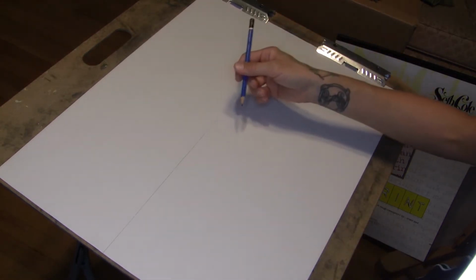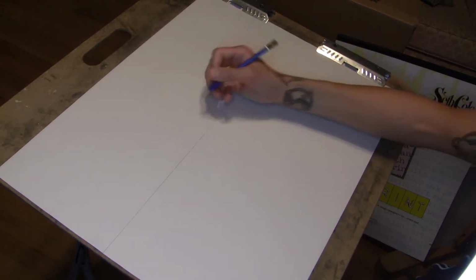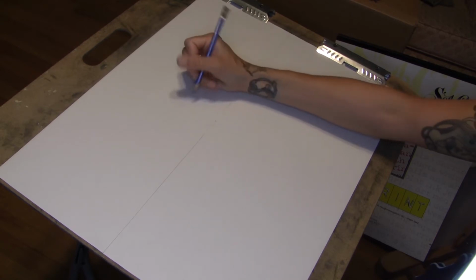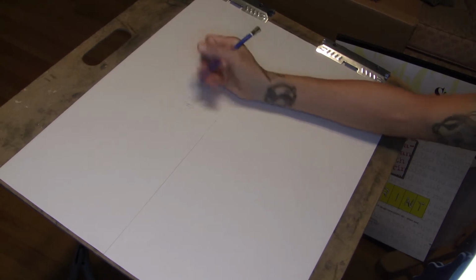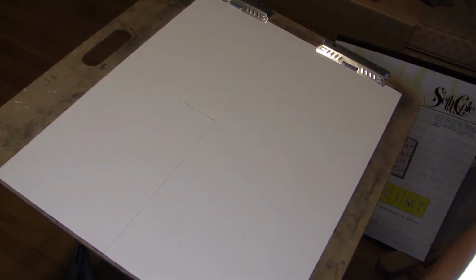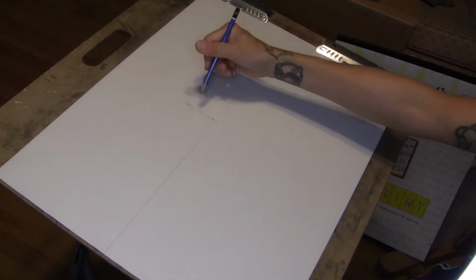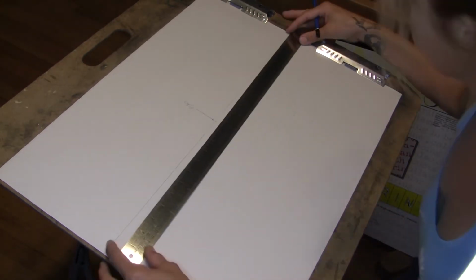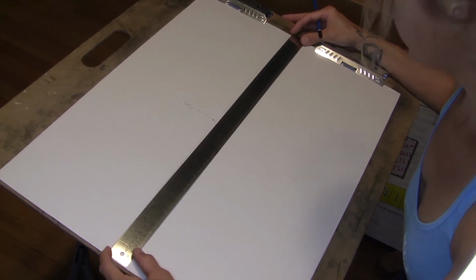So if you're checking this out, I don't know if you're having a hard time seeing where my vanishing point is, but here I'm going to put VP and then I'm going to draw an arrow, and it's right there. You do not need to do that part, right? We just need our horizon line and our vanishing point.